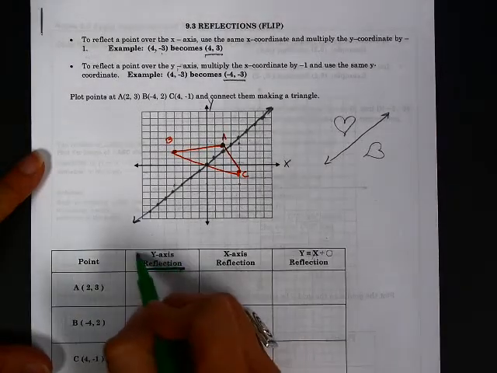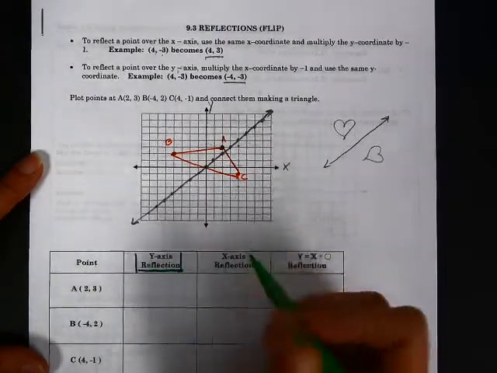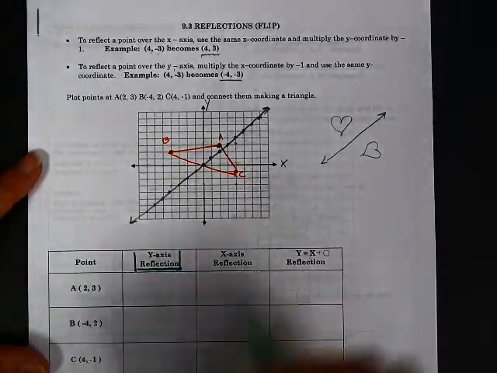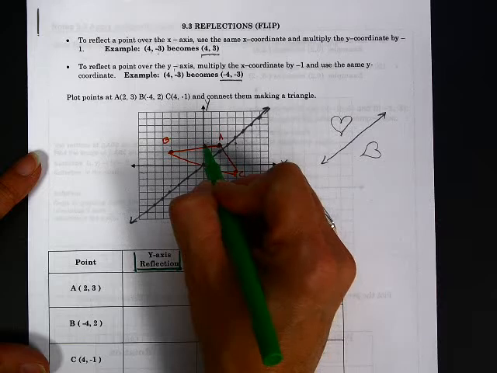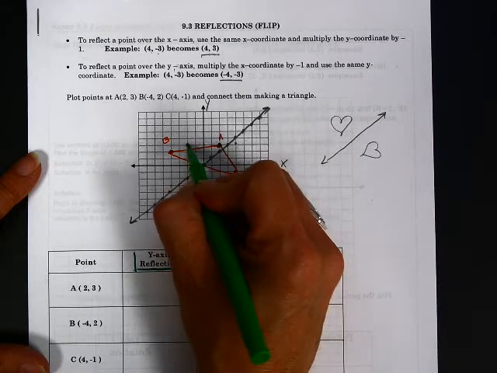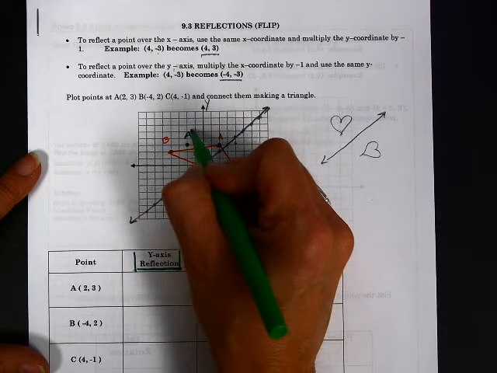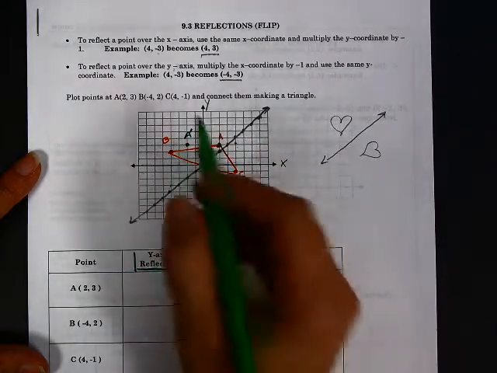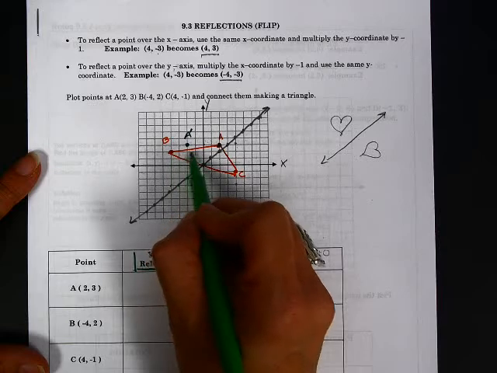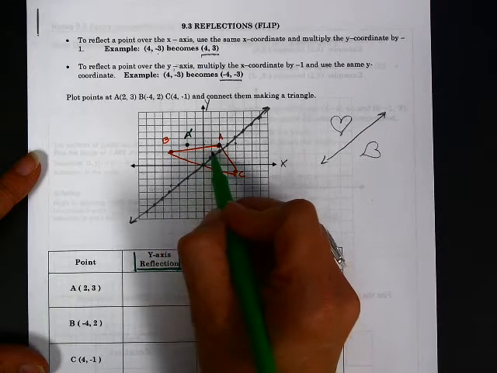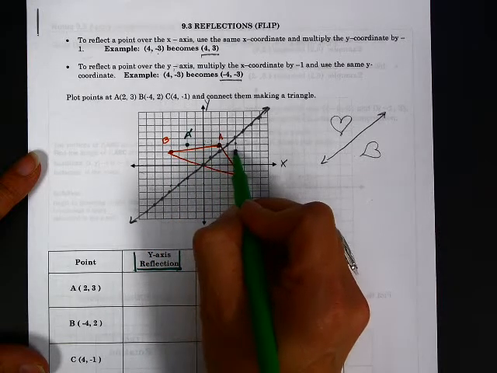across the y-axis. I'm going to underline this in green so I know that my green one is the one that's reflected across the y-axis. So right here, here's point A. 1, 2, 1, 2. There's my new point A, I'm going to call that A prime. B has to move this direction, 1, 2, 3, 4.